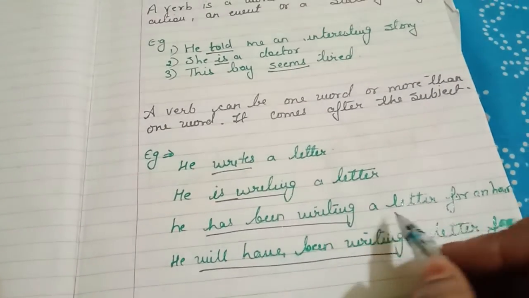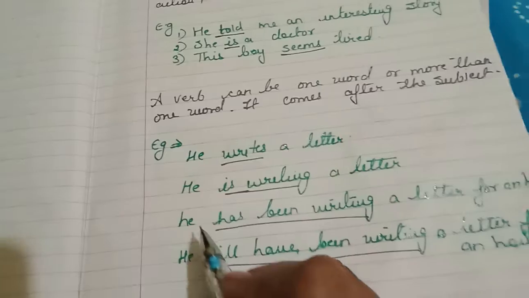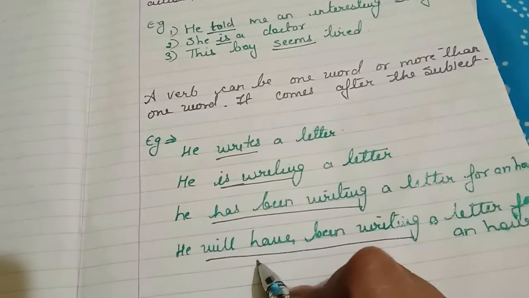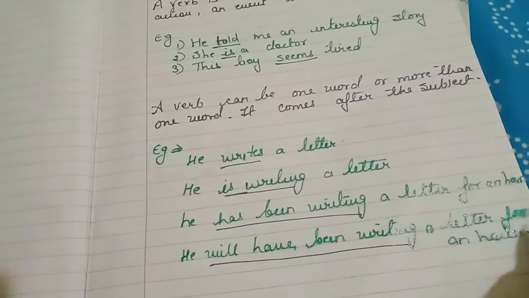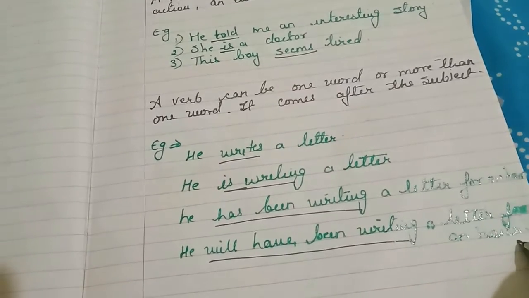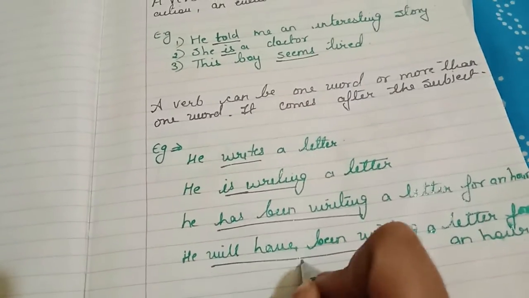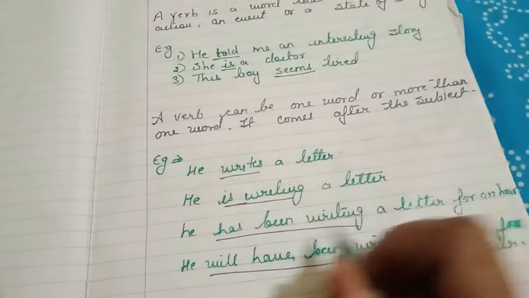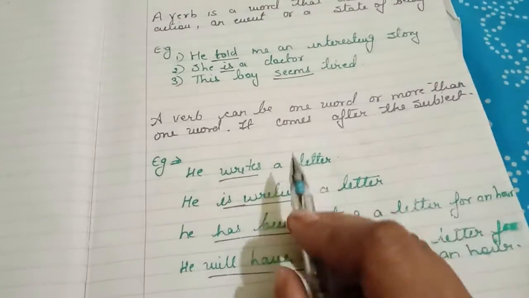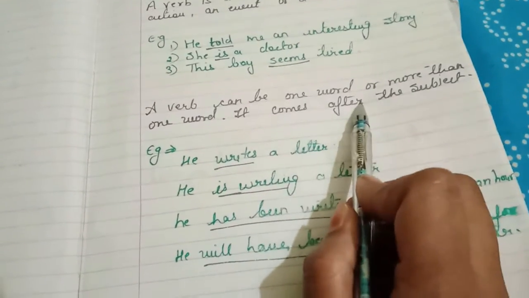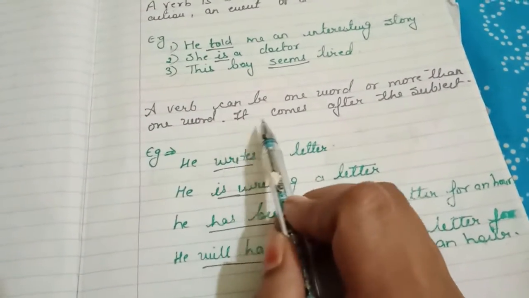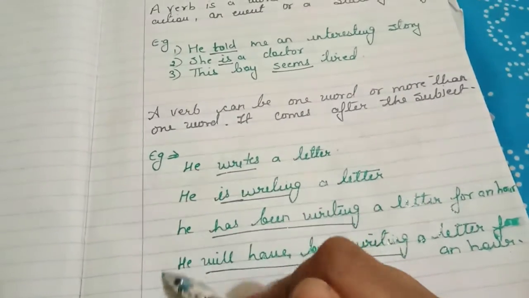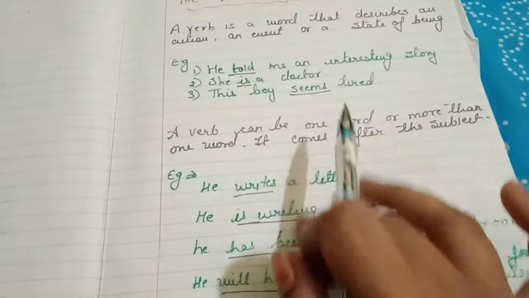He has been writing a letter for an hour. Here has been writing is a verb. He will have been writing a letter for an hour. Here, will have been writing is the verb. So, we have understood that a verb can be one word or more than one word and it always comes after the subject. Here, he is the subject.